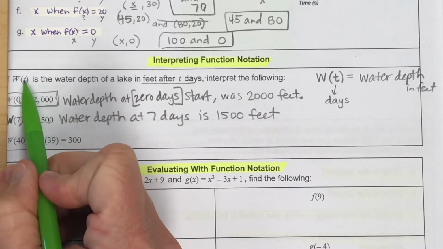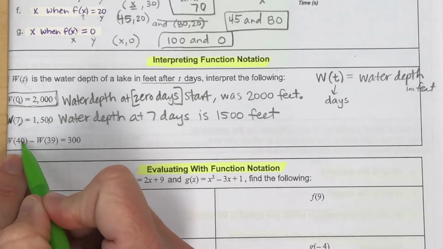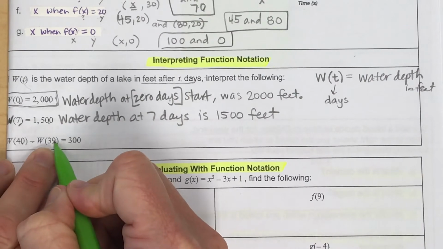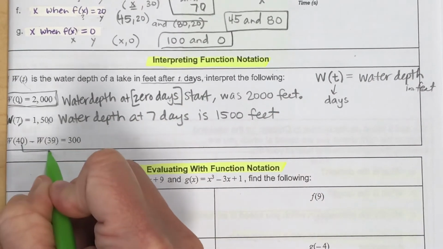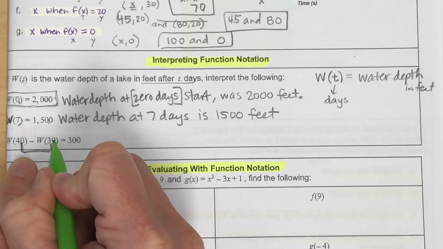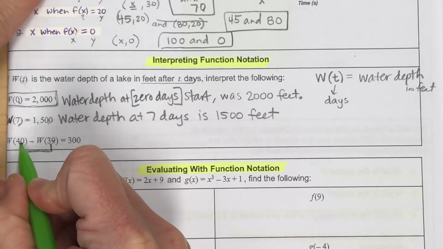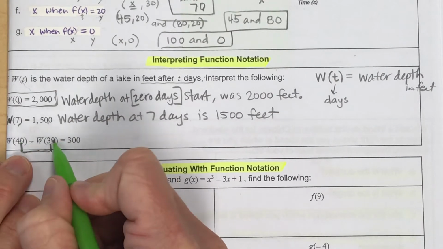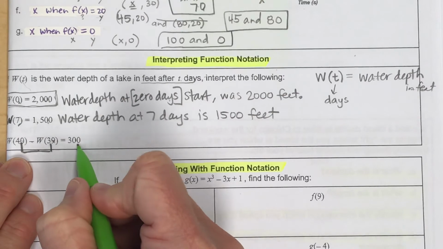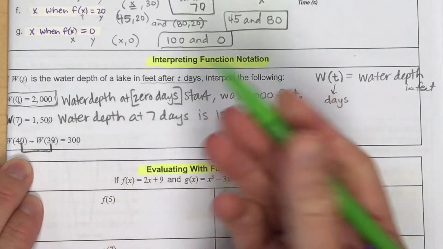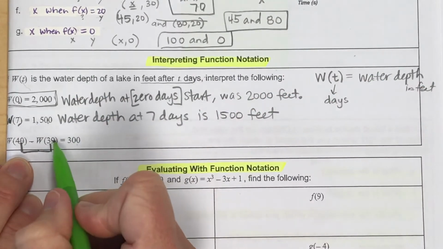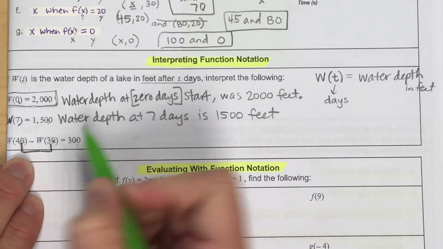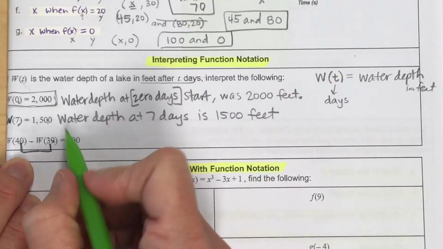And then W(t) here is at 40, so at the 40th day, t number of days, minus the 39th day. So what they're tracking is 1 day in time. From the 39th day to the 40th day, did the water level rise? Did it fall? So if we're going to take the 40th day compared to the 39th day, and when you subtract, you get a positive, that's going to mean that the water level rose. So from this day to this day, it went up 300 feet because this is a positive. If it was down, that would have meant it lowered 300 feet.